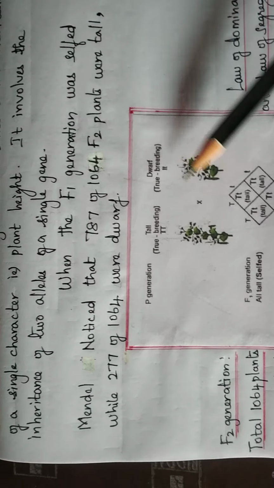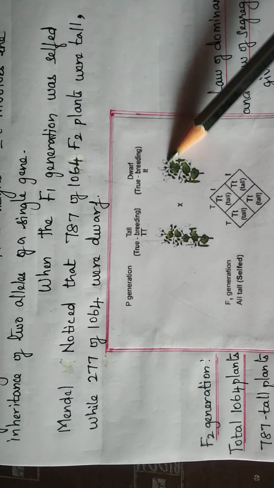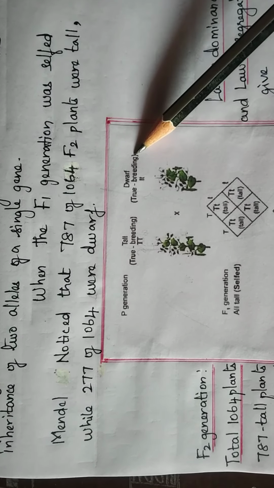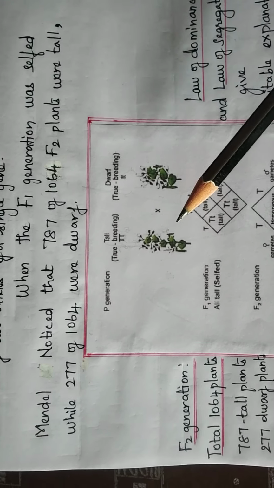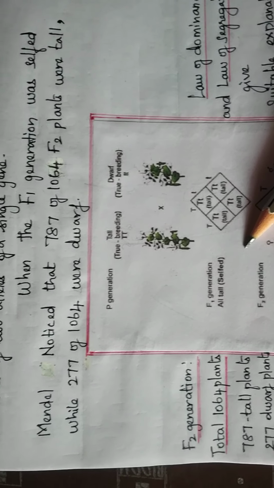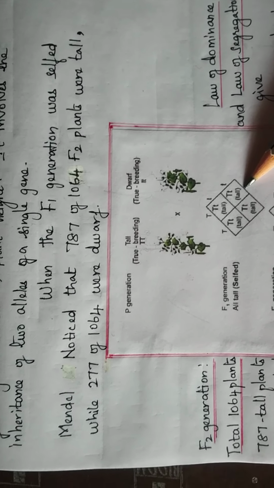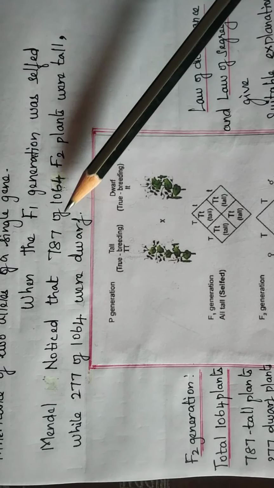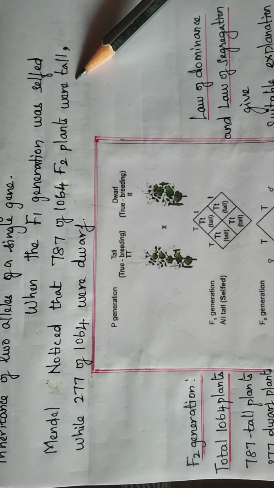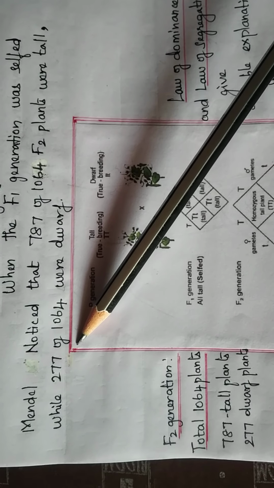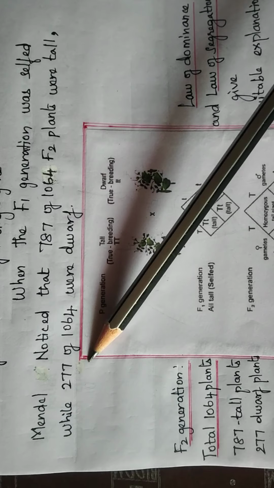When tall plants and dwarf plants are crossed, that is true breeding, I already told you that it is a homozygous condition. These two plants, with a single character, that is height, were crossed in the F1 generation. So all plants are tall plants. Then the F1 generation was selfed. Mendel noticed that out of 1064 plants, 787 plants were tall in the F2 generation, and 277 plants were dwarf.